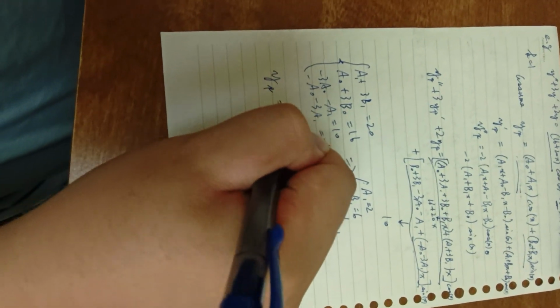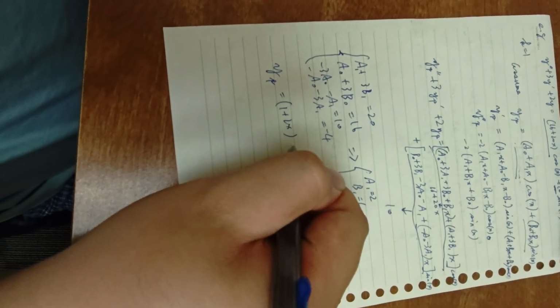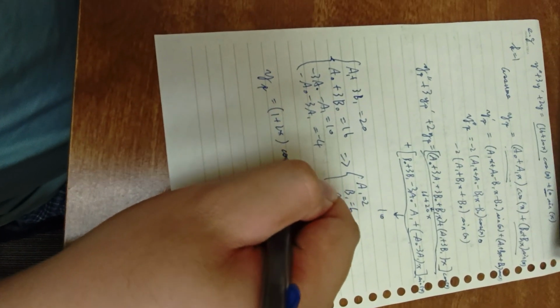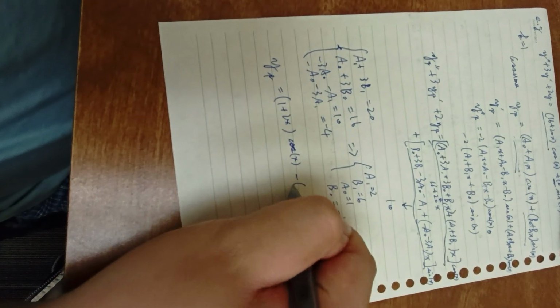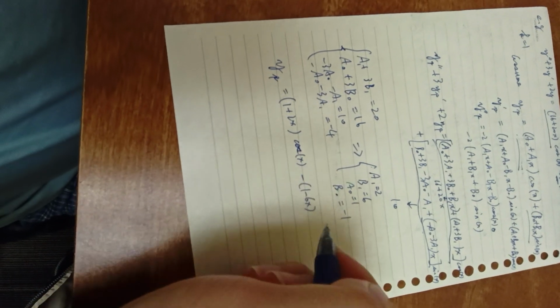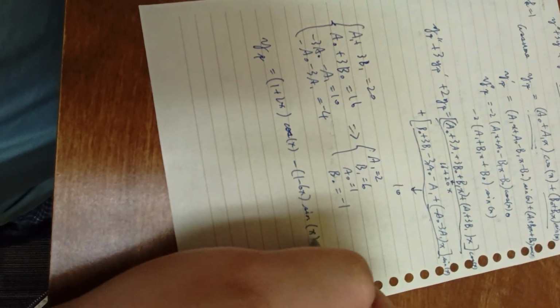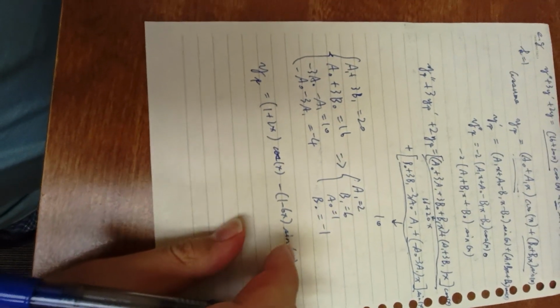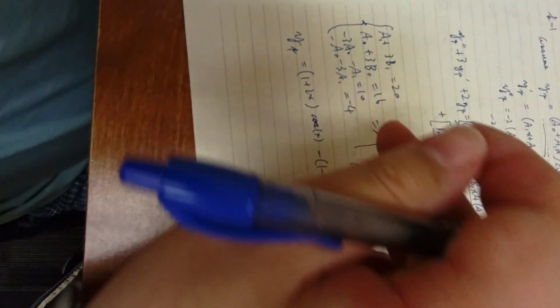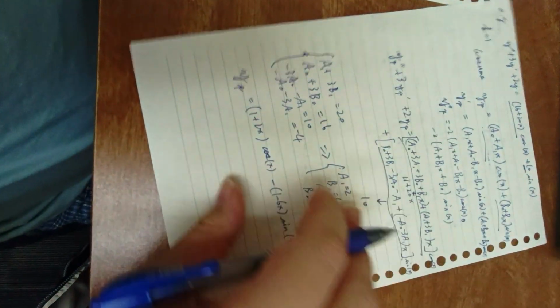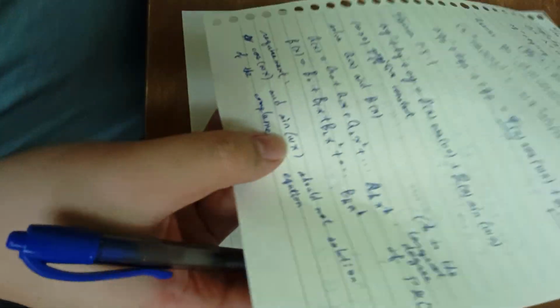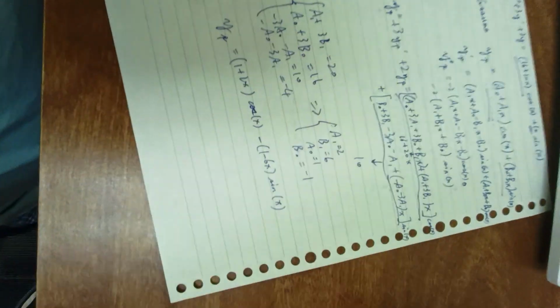It will be (1 + 2x) cosine x minus (1 - 6x) sine x, right? So that's how we use 5.5.1 to solve it.